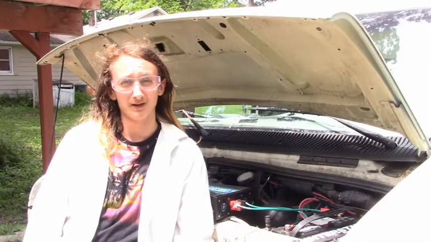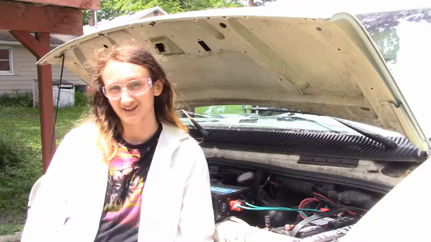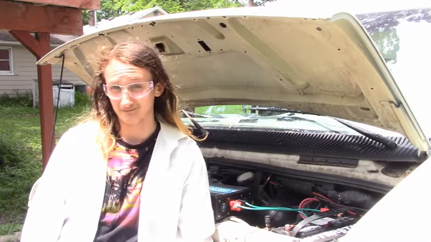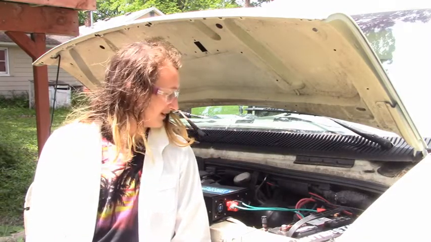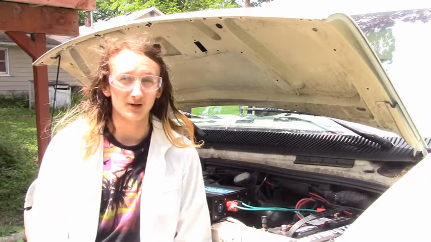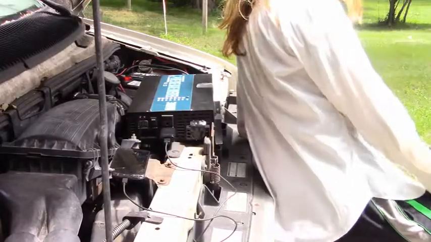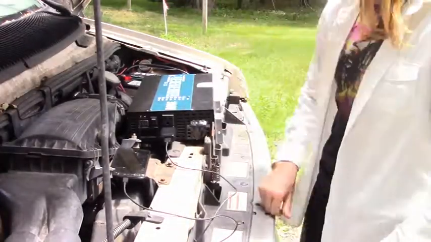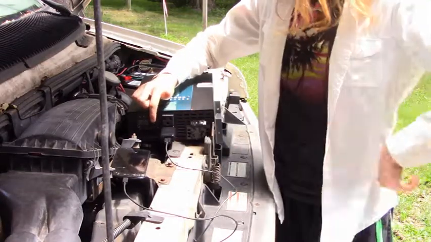Okay, so here's the plan. I need a 12-volt DC source on one end of the inverter, right? Well, my car battery is a 12-volt DC source. I drove my vehicle around a little bit to make sure the battery is nice and charged, and I hooked my inverter up to it. So let's see how that performs. Oh, you're over here. Okay, you're over here, not over there. Okay, let's turn this on, see if this turns on.